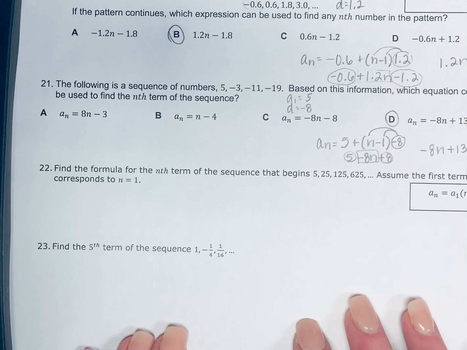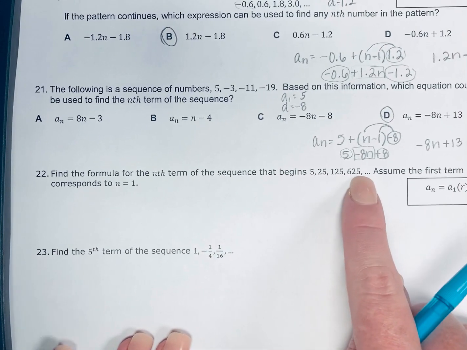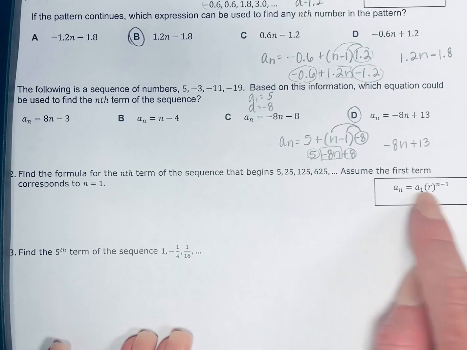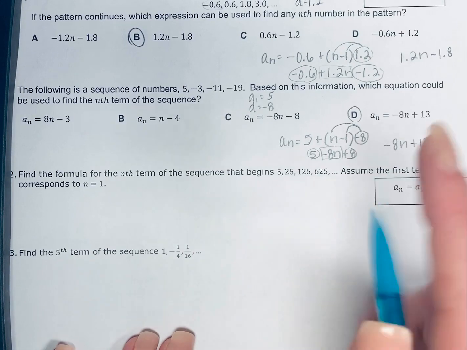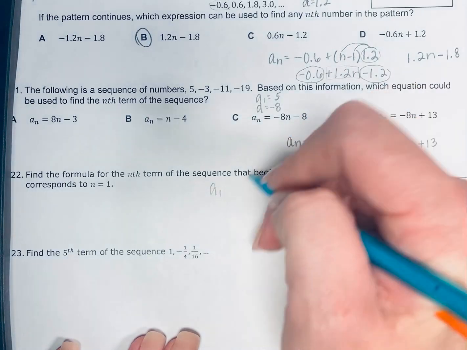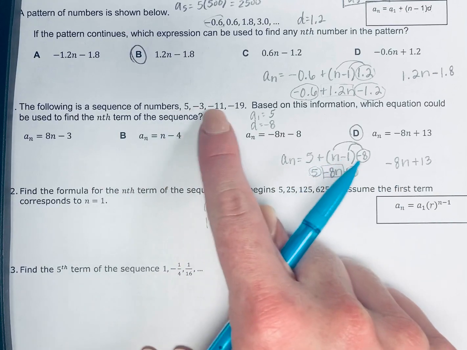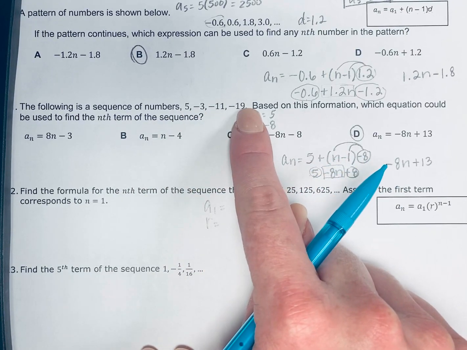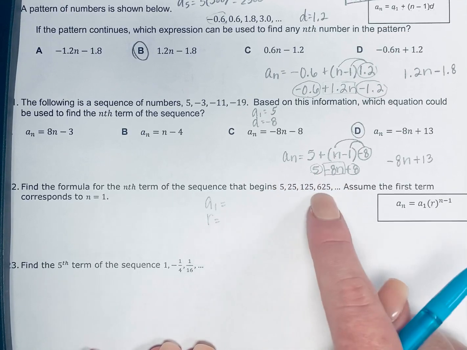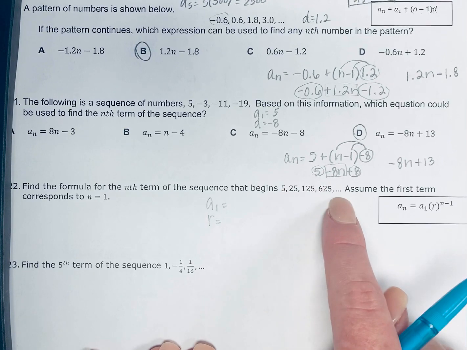All right, 22 says find the formula for the nth term of the sequence that begins 5, 25, 125, 625. Assume the first term corresponds to n equals 1. So they give us the formula here. So I need two things for this one. I need a sub 1, and this one has r. If you remember, the d was for arithmetic sequences, when you're adding or subtracting to get a pattern. R is when you're multiplying. So our sequence is probably geometric, which means I have some number that I'm probably multiplying from one term to get to the next term.